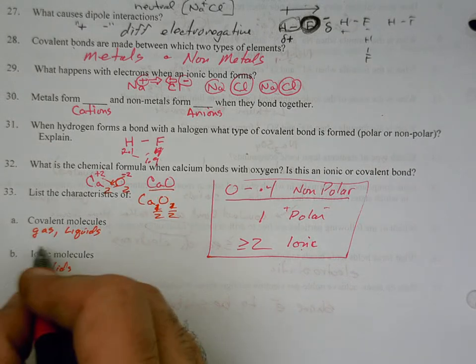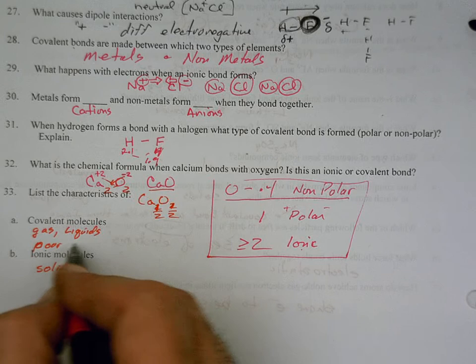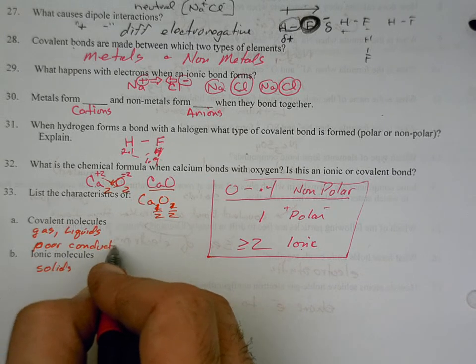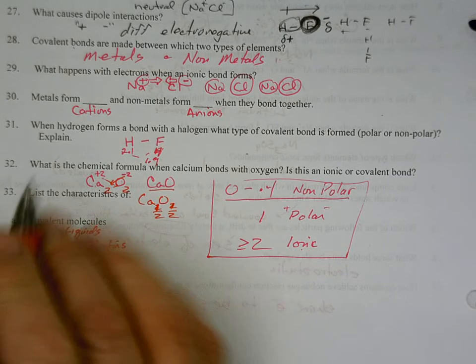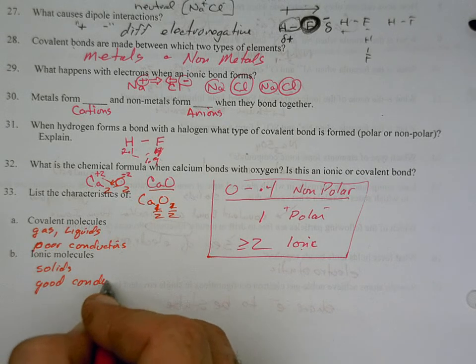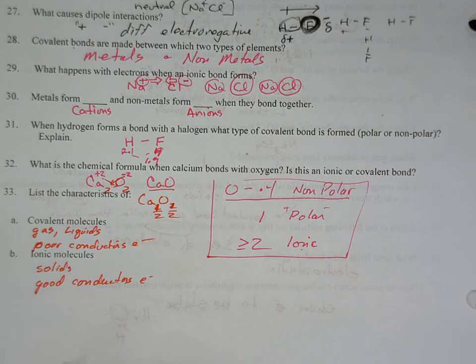Covalent molecules are poor electricity conductors, so I'm just going to say poor conductors, whereas ionic compounds, when they're dissolved or melted, are good conductors of electricity.